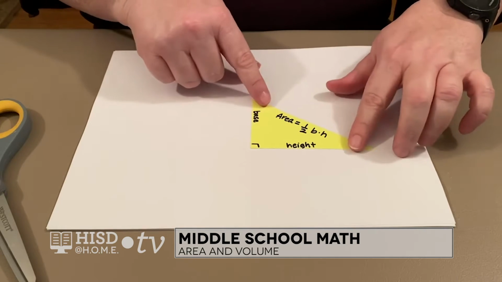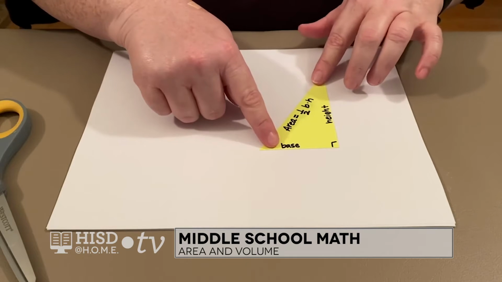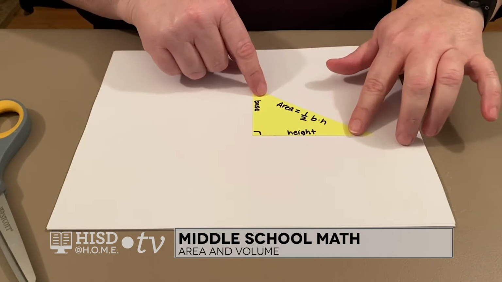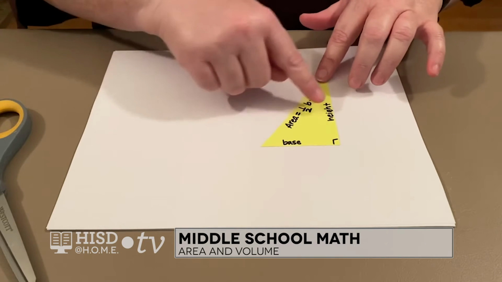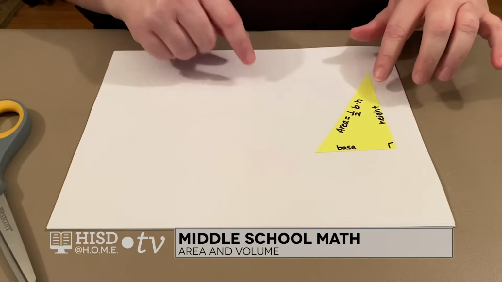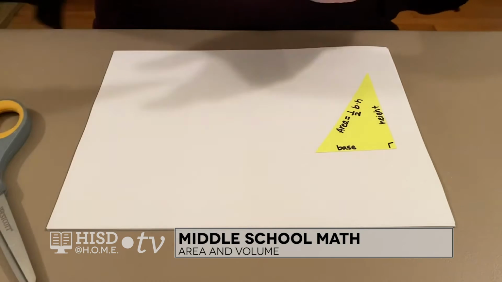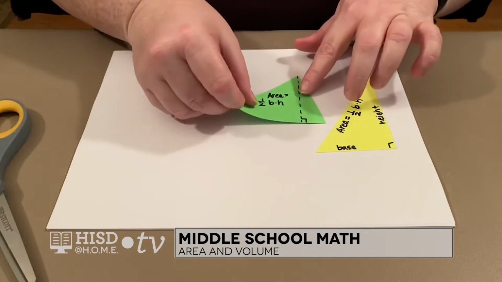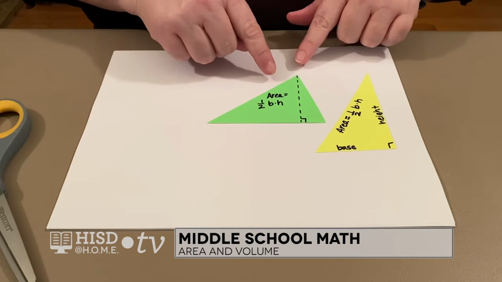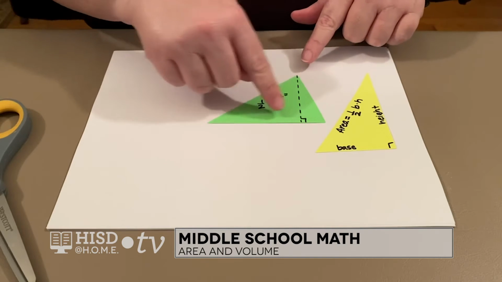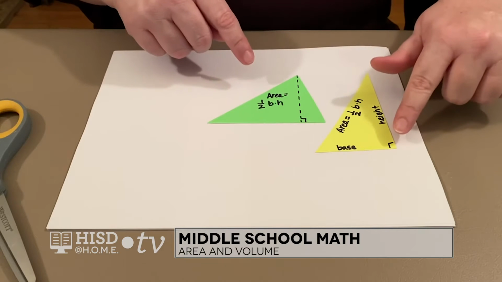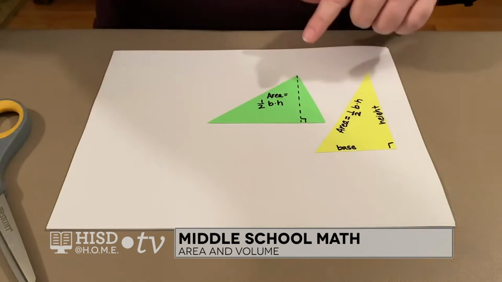Now notice, no matter how I turn it, that my base and my height always have to make that right angle. They always have to be perpendicular. And it can look differently for different types of triangles. My formula will still be the same, 1/2 base times height, but notice that this time the base and the height are not the sides of the triangle, they're inside.